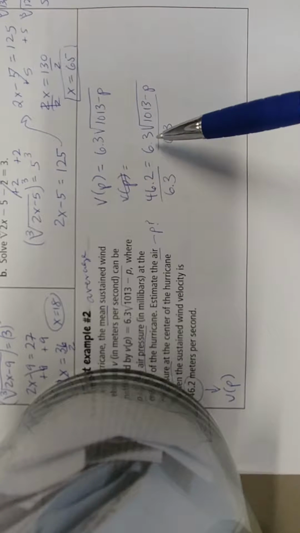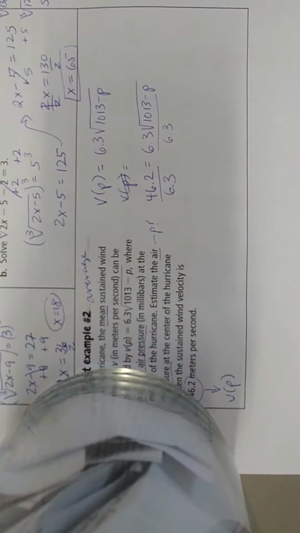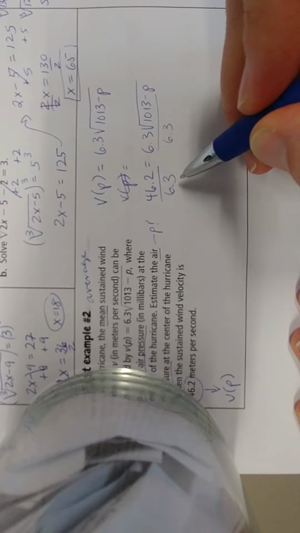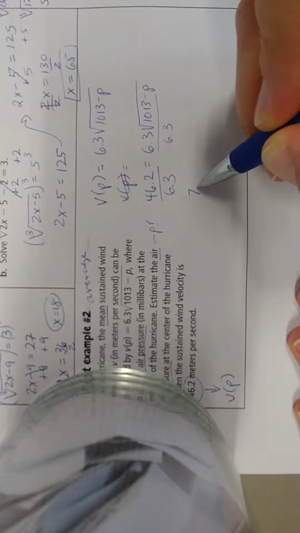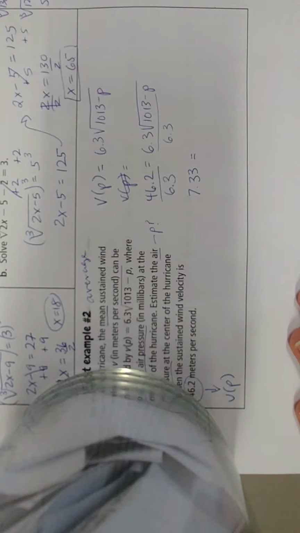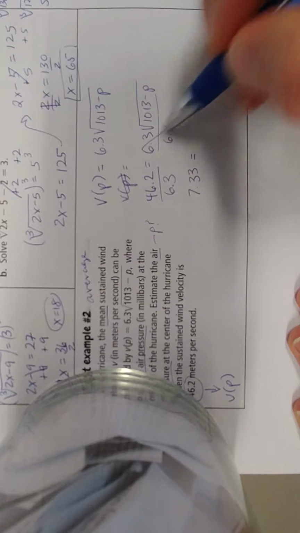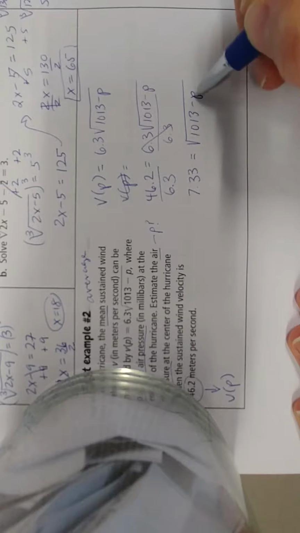So I have to be able to get this alone. And the first thing I want to do is get rid of this coefficient of 6.3. So I'm going to divide both sides by 6.3. Off to the side here, I'm doing that on a calculator. And here, 46.2 divided by 6.3 is 7.3 repeating. Okay, so I'm just going to round that. And then over here, this coefficient cancels out, and we're left with radical 1013 minus p.